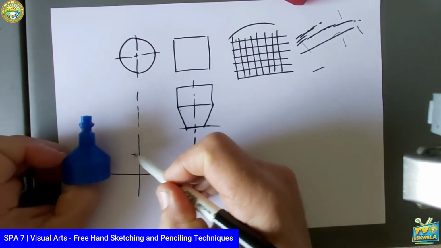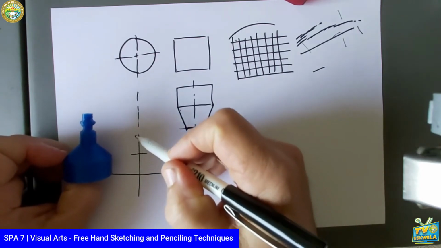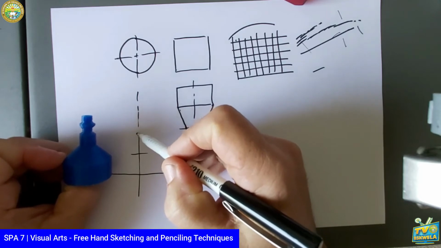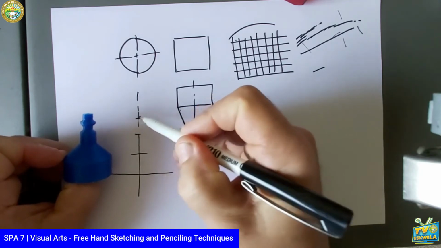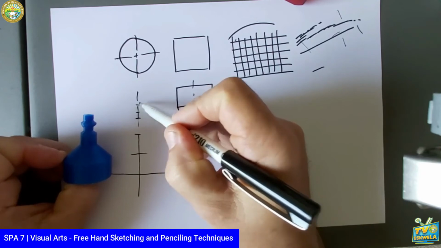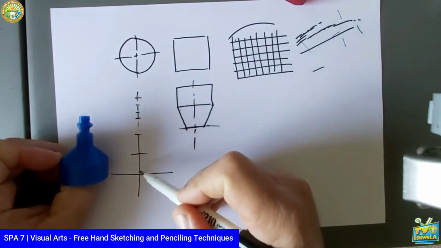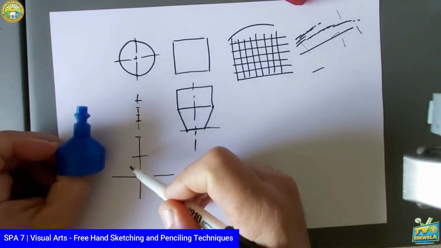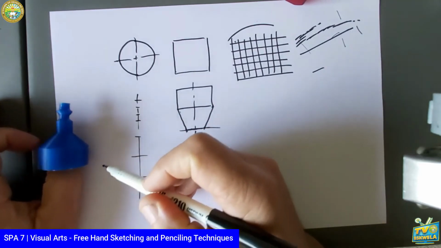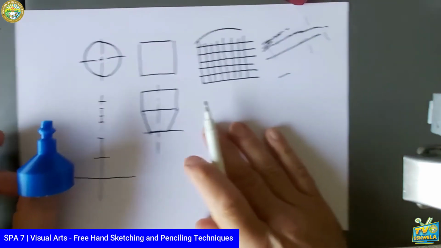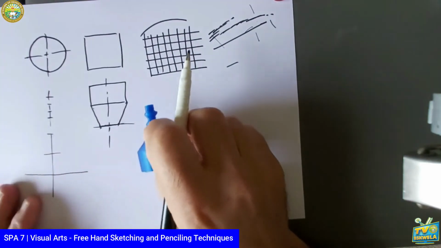I'll decide it's going to be about that high. And then my next little stage is looking at it will be about this high. And then there's another section up here, a couple little more sections, and then the top of it. So there's my different sort of heights of the object. I'm making it a little bit bigger than what it is, so it's easier for you to see. This side, I'm not left-handed.